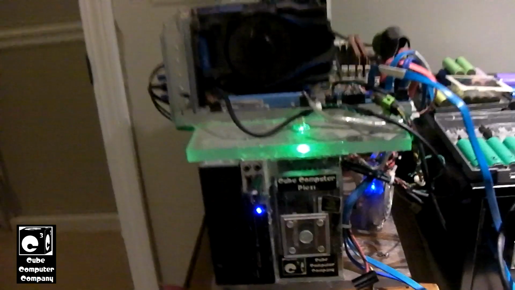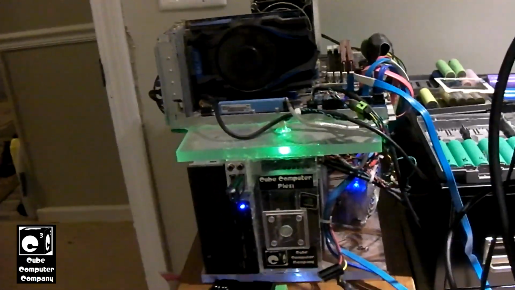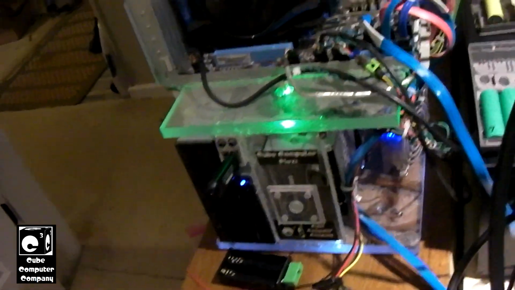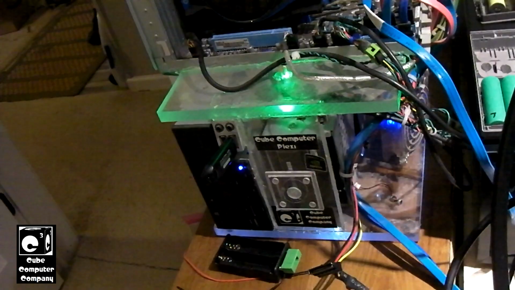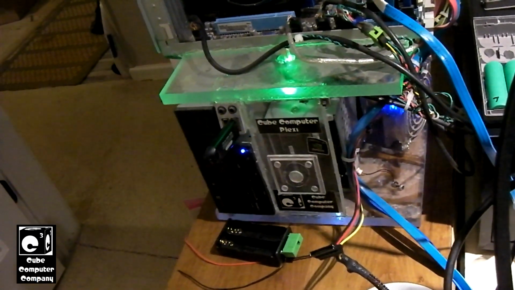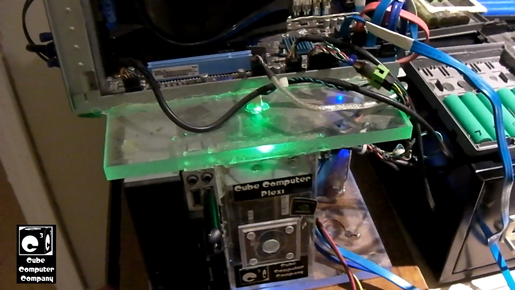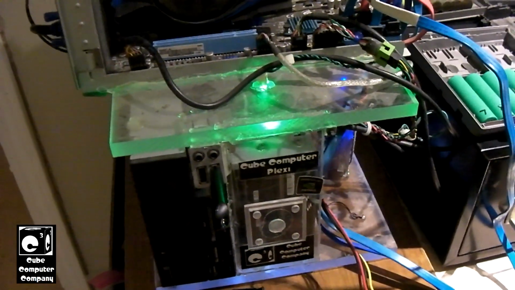So what we got to do is I'm going to shut down the system, and disconnect the SATA cable for the primary drive. So we're going to let this thing shut down.